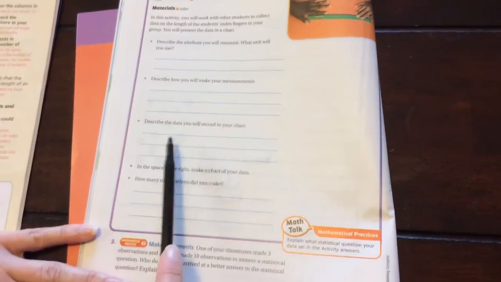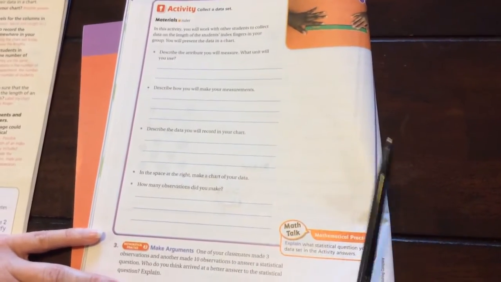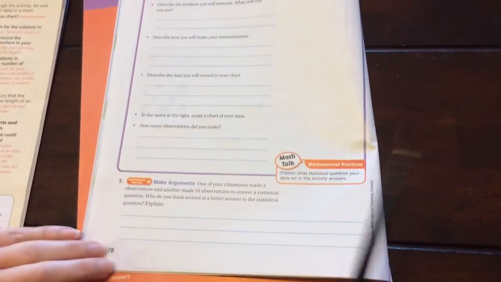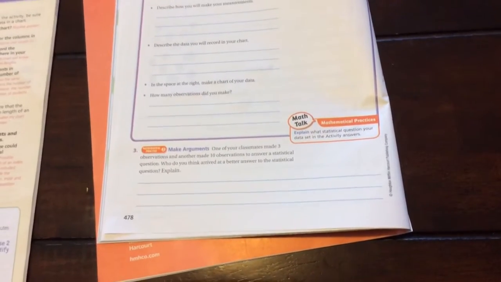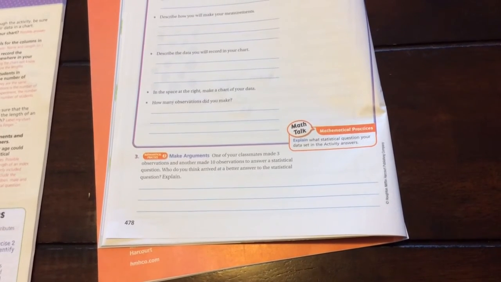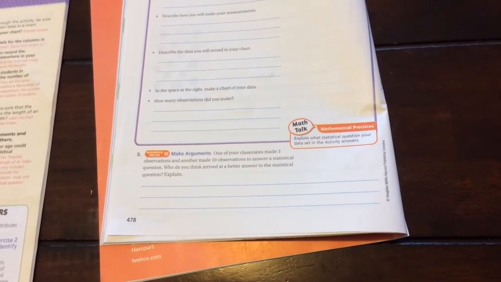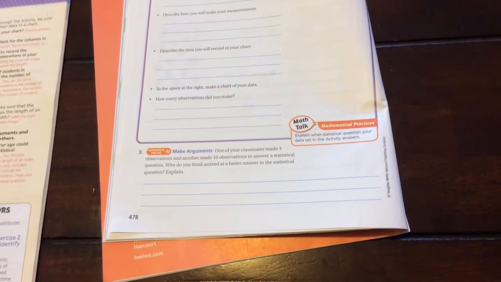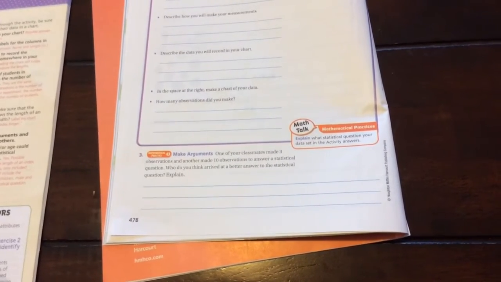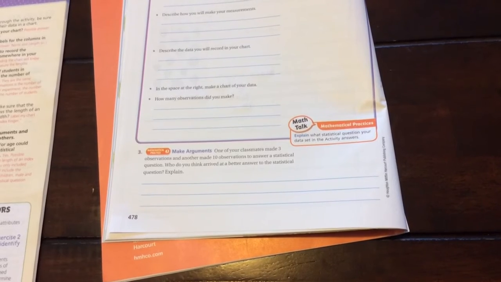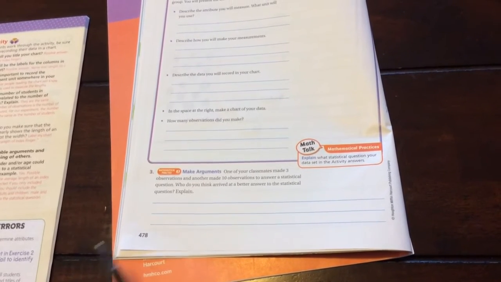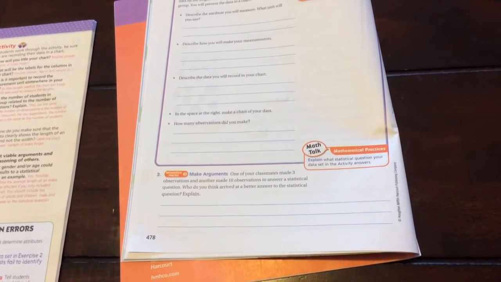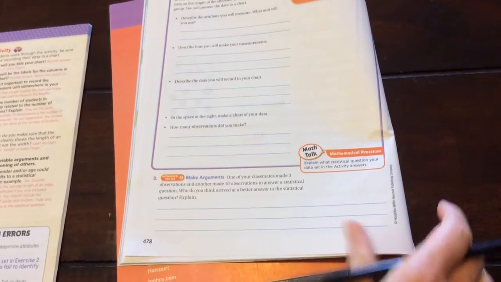And then this next part I can't really do because it would require us to take data, which I don't have a group right now. So question 3, it says, one of your classmates made 3 observations and another made 10 observations to answer a statistical question. Who do you think arrived at a better answer to the statistical question, and explain? So the student who made 10 observations, because the more observations you make when answering a statistical question, the more likely you are to see how the data set that answers the question varies.